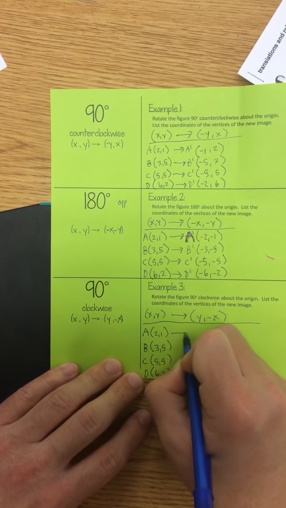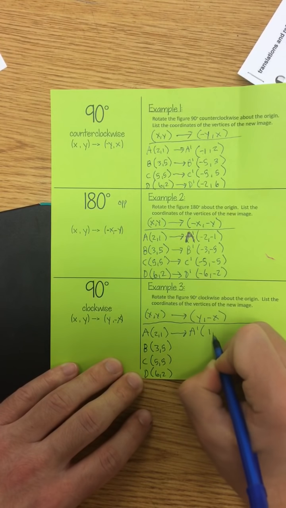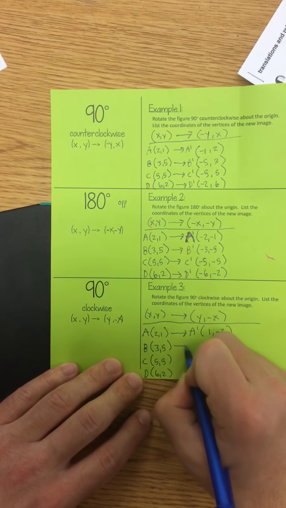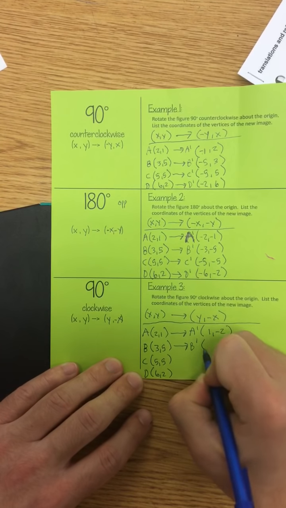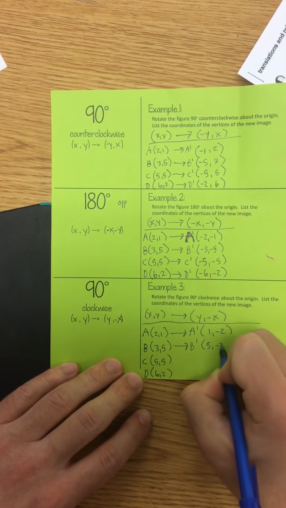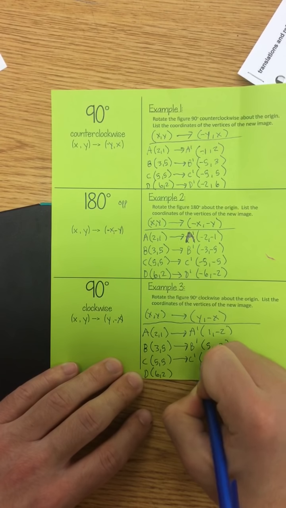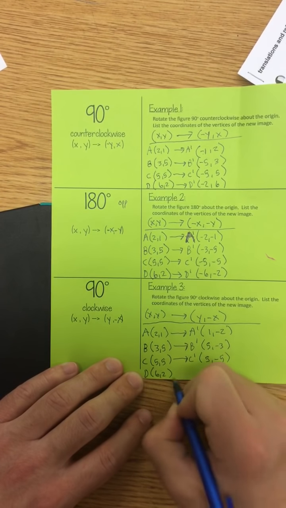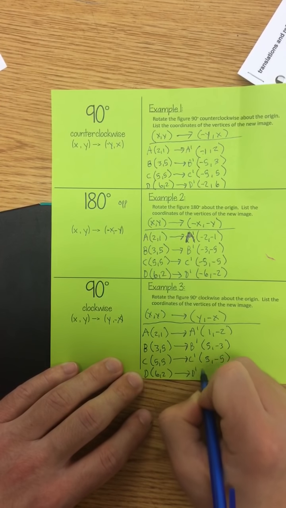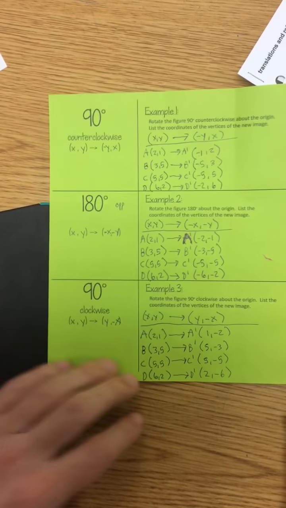All right, so you should have got for A prime, you should have got 1, negative 2. For B prime, you should have got 5, negative 3. For C prime, should have got 5, negative 5. And for D prime, you should have got 2, negative 6.